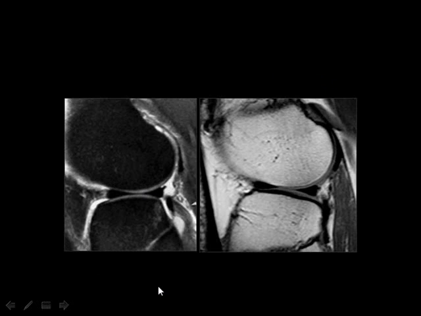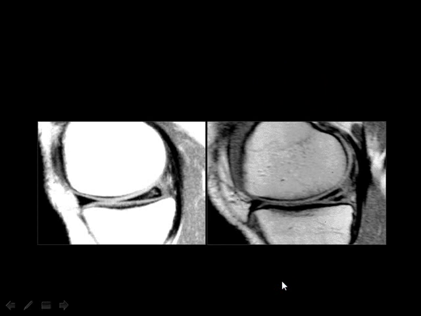Then which meniscus is this one? Lateral meniscus. And this is the fibula. And this meniscus? Lateral meniscus. And this is the fibula. Okay. Then, if I asked you about this meniscus, what do you say? Medial.